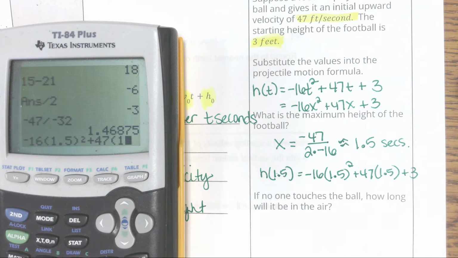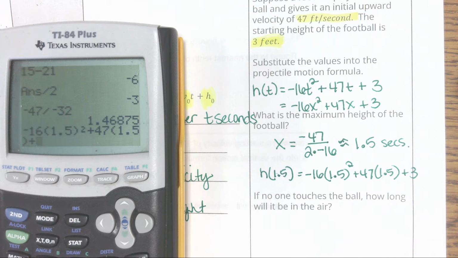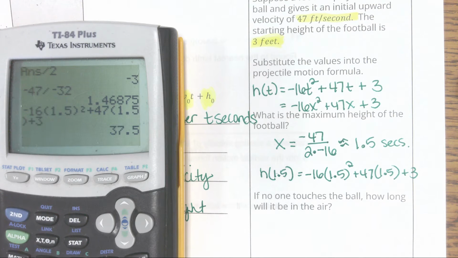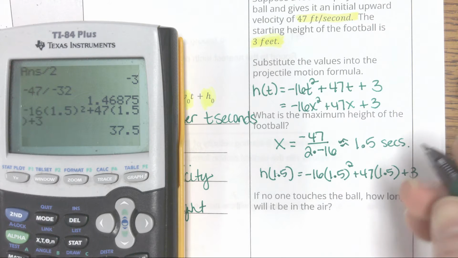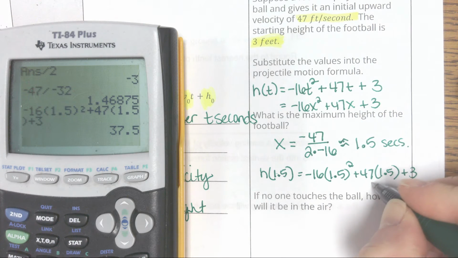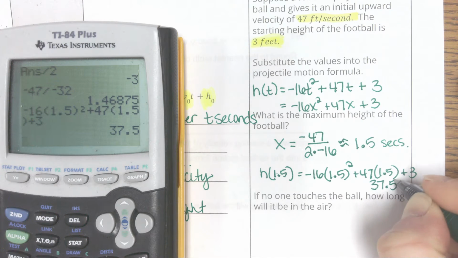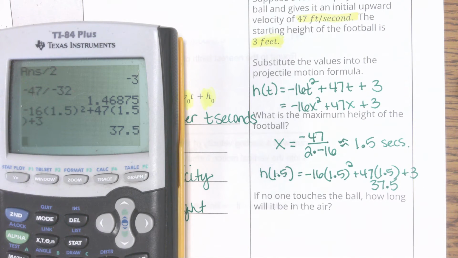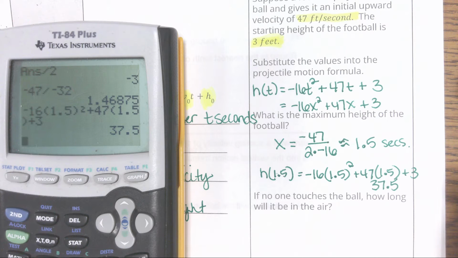Uh-oh. Did you use 1.5? I got 37.5. Do it again. I got the same thing as you, Miss Carmen. All right. Enough people did. So I'm going to write that down. 37.5. Looking up in the problem, what are the units? For height, what are the units? Feet.